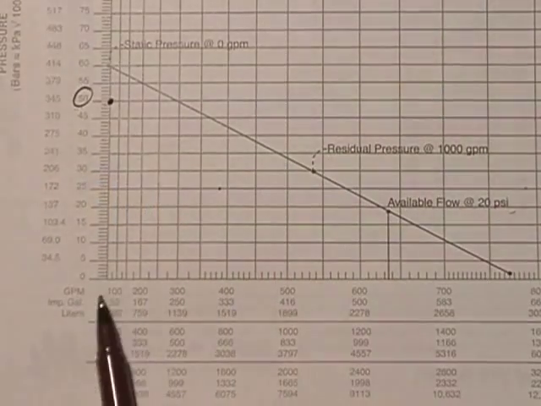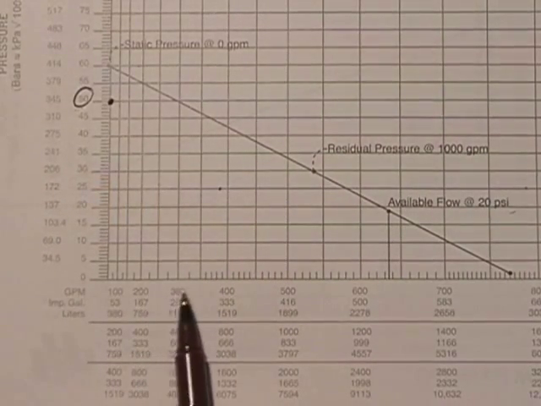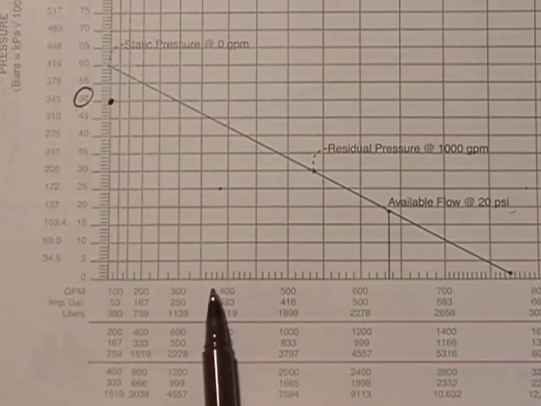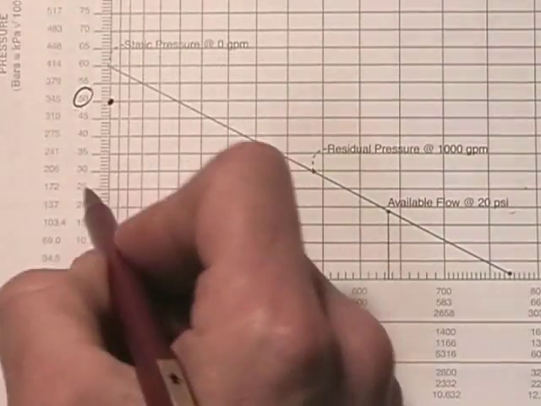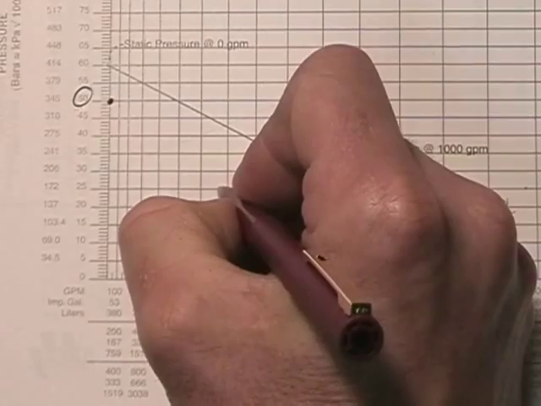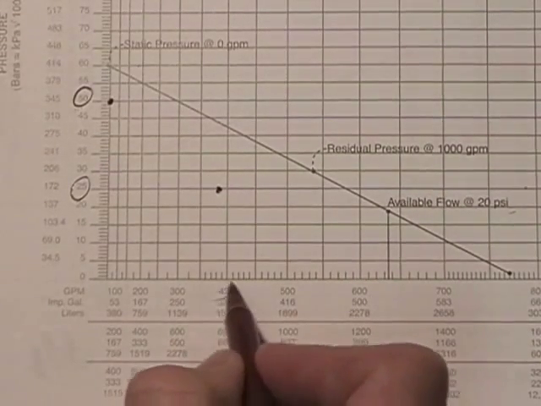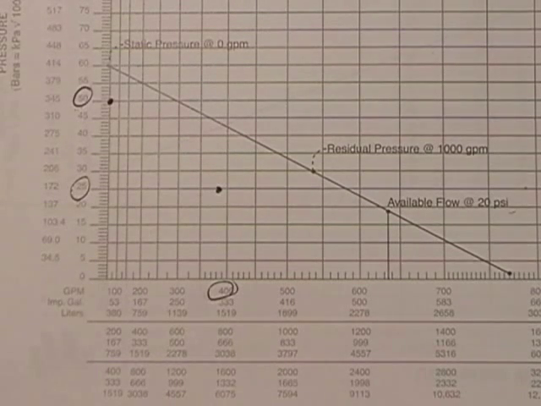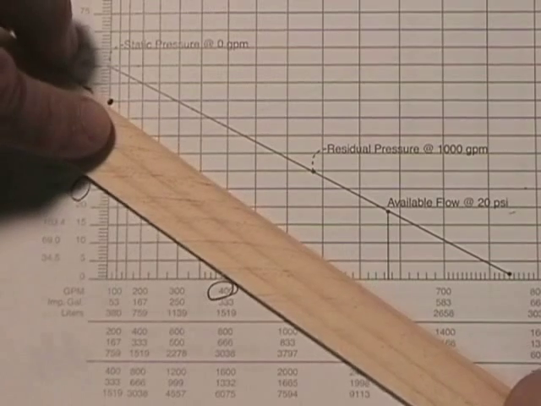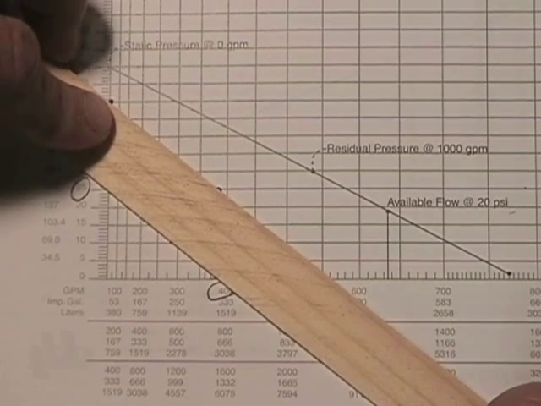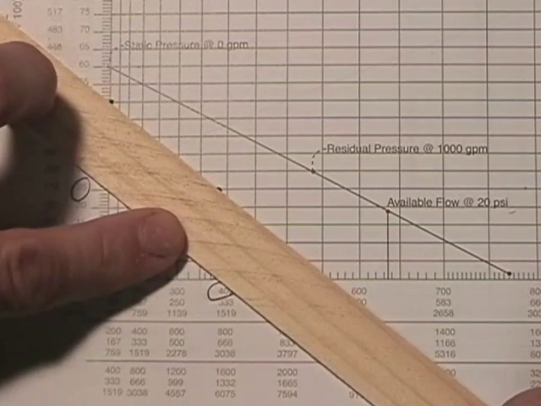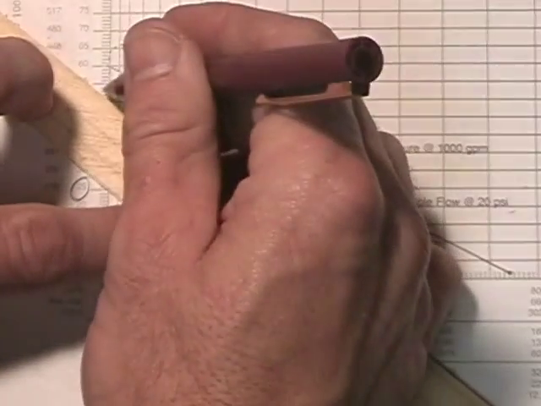What we're going to do is find the gallons per minute across the bottom, go to about 375, and then come up to where that meets 25. So we're going to come up with a spot right around here that's at 25 psi and just under 400 gallons a minute. Then all we're going to do is take a straight edge and draw a line on the chart that correlates with our two dots, our static and our residual.